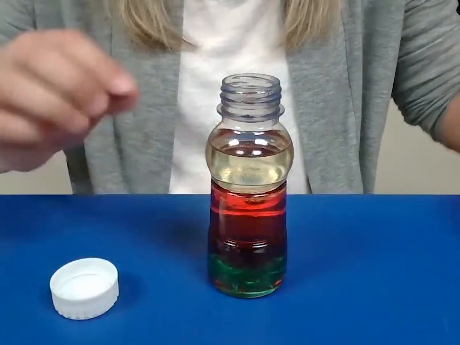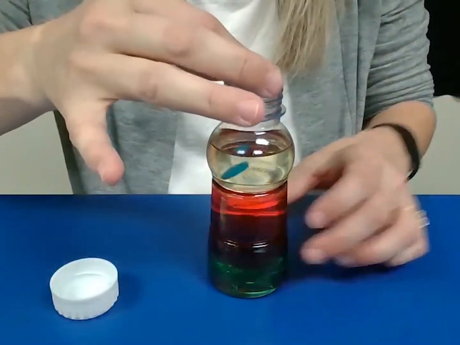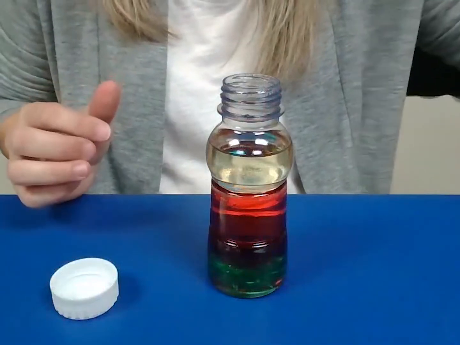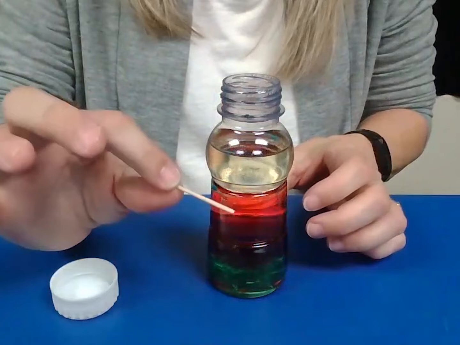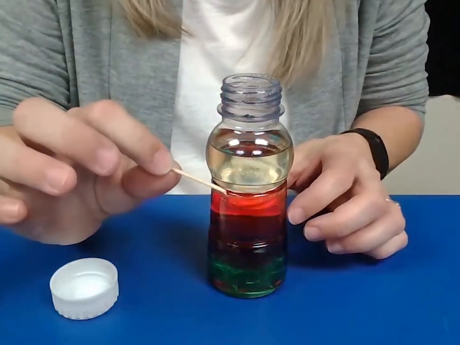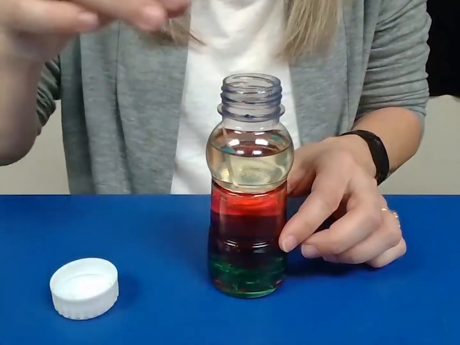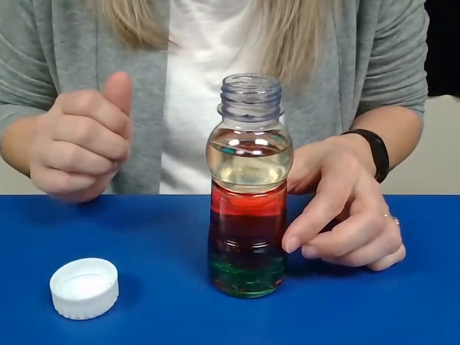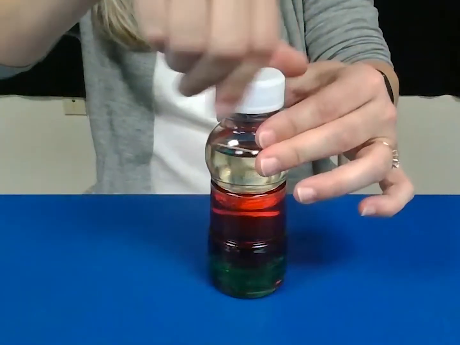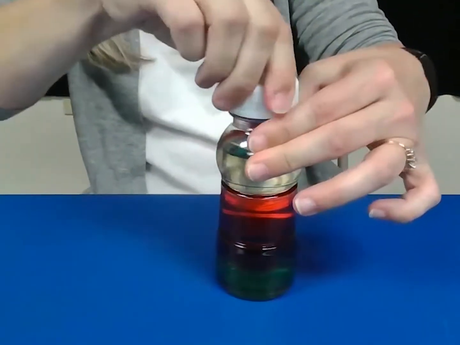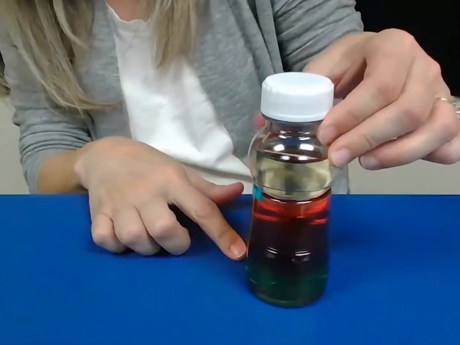Next, I'm going to try my button. See that? And then finally, I'm going to try half of a toothpick, which we just cut these in half so it would fit in our bottles easier. So what do you see? I'm going to go ahead and put my cap back on so I can pick this up to look at it. I don't know if you can see it on mine, but look at yours at home.